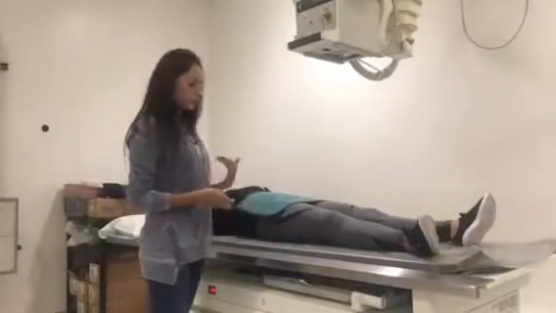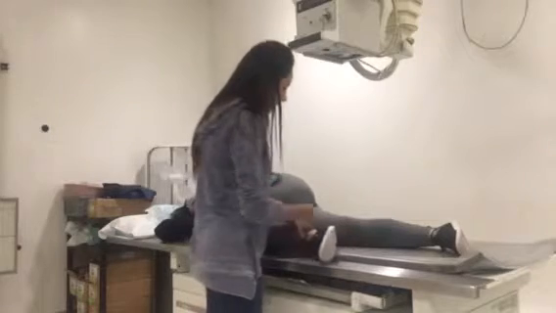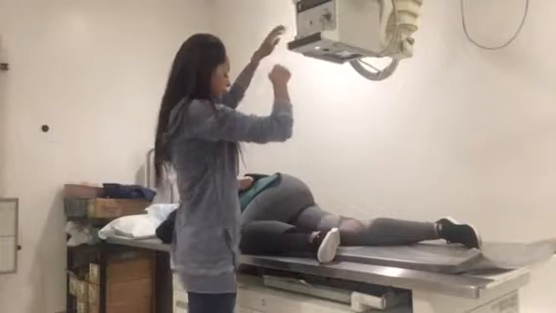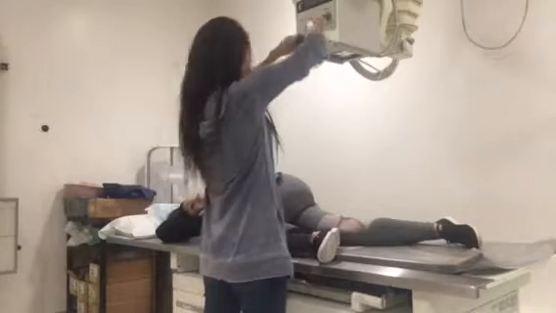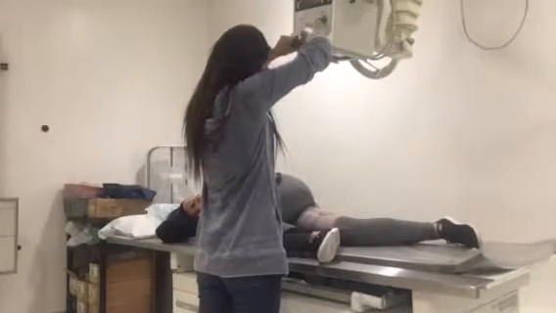Okay, so this time I would ask my patient to roll onto her right side. And so she would bring the unaffected leg over, and then she would flex her right leg 20 to 30 degrees. And at this time I would angle my tube 5 to 7 degrees cephalad.